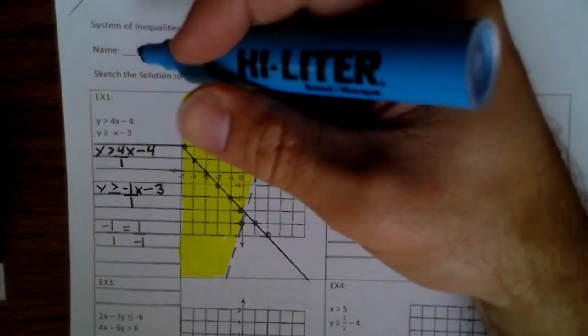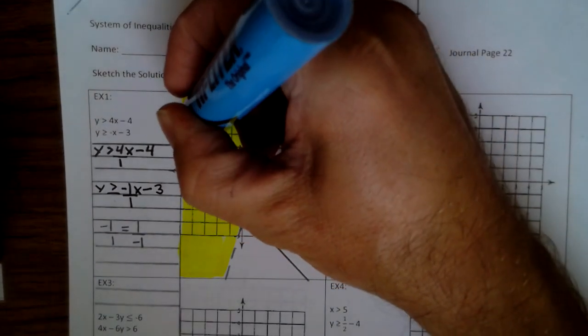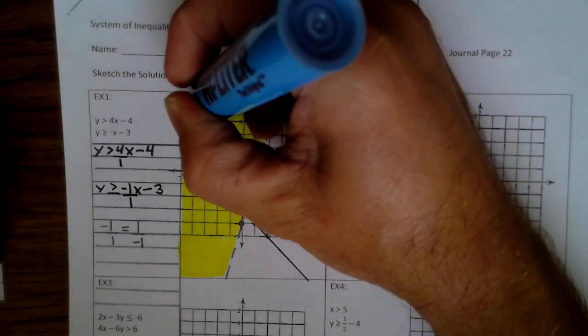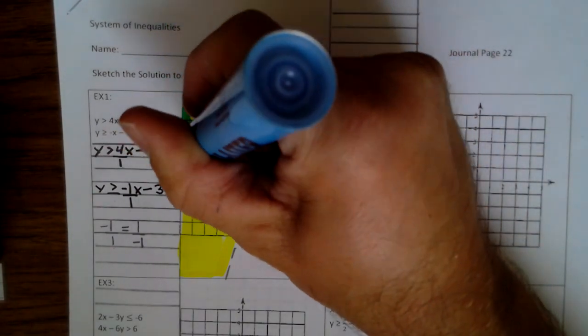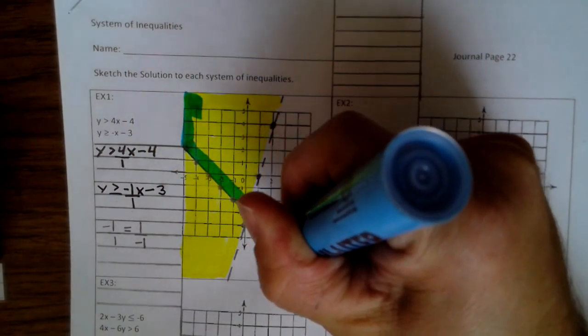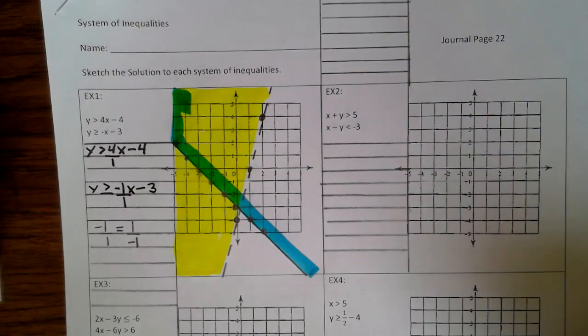Now, the cool thing about using highlighters is the solution will be the overlapping region, and you can see the color change.